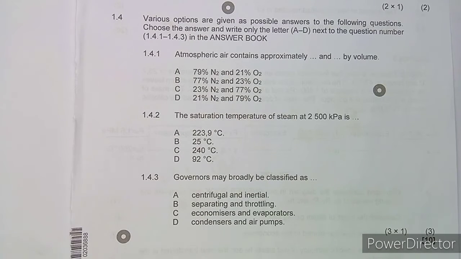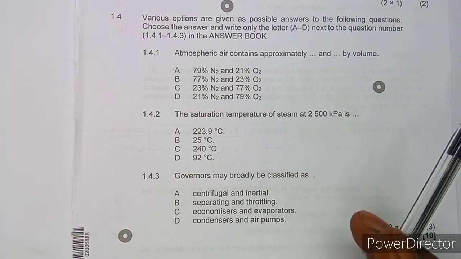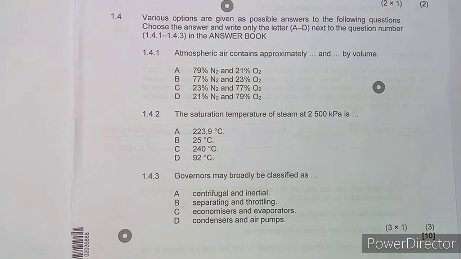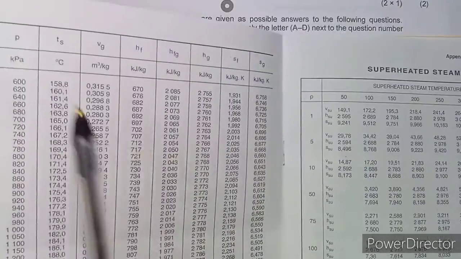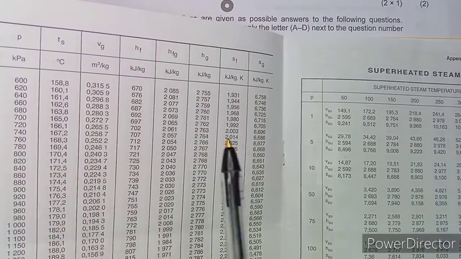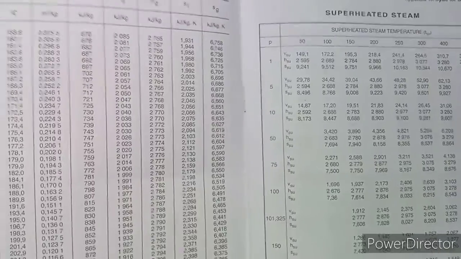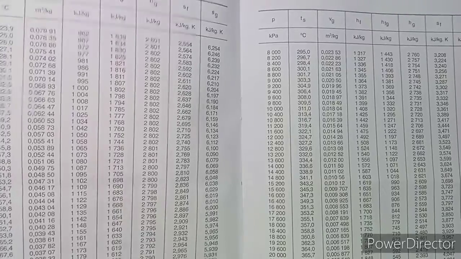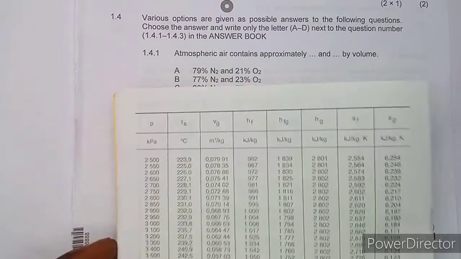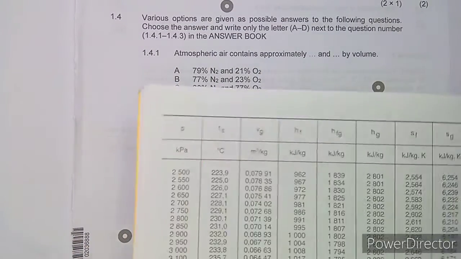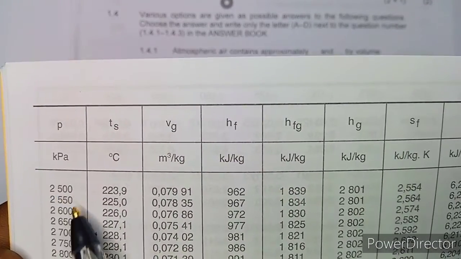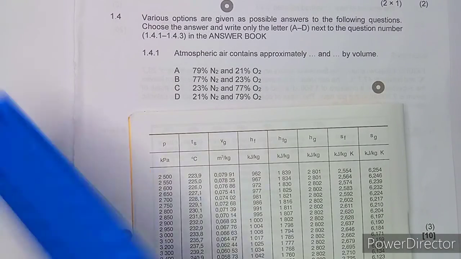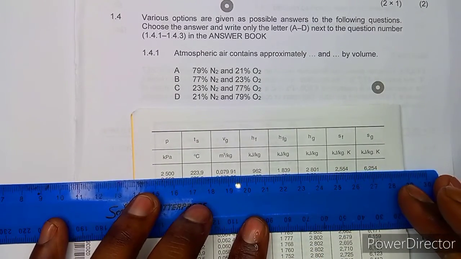On 1.4 you're given: the saturation temperature of steam at 2500 kilopascal is. All you need is your steam tables. Remember from your steam tables, guys, you have to mark the pressure that corresponds to 2500. In this case we have got our 2500 on this page here. I'm just going to draw a line so that we can see properly at 2500.